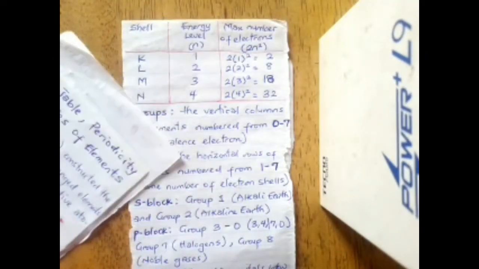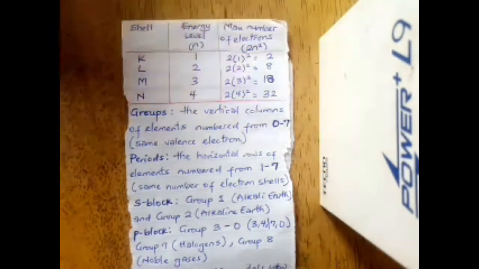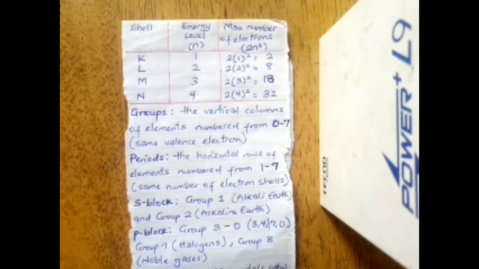So we'll be looking at the periodicity of elements now in the periodic table, and also atomic properties, and we'll be looking at some families of elements in the periodic table. So today we'll be going broader into the periodic table.